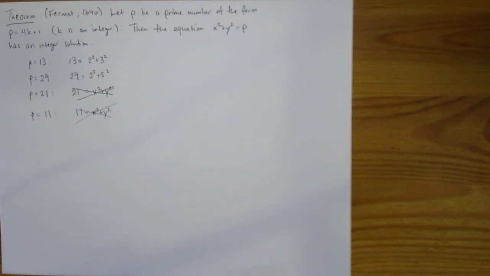There's another more famous one that you may have heard of that goes the same way, that he claimed to have a proof of, but never really justified it, and wasn't actually proven until the 1990s. This one was proved about 100 years after he stated it by Euler, who is one of the titans of early mathematics. I'm not going to give you his proof because it's a little bit tricky and elaborate.